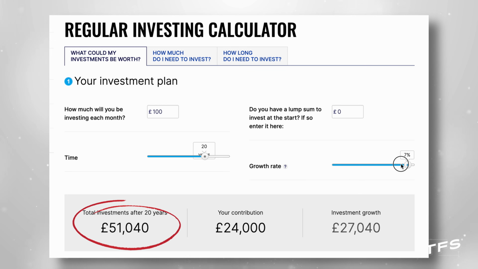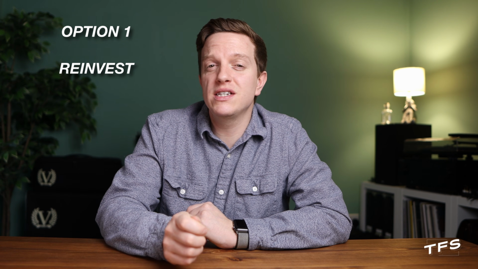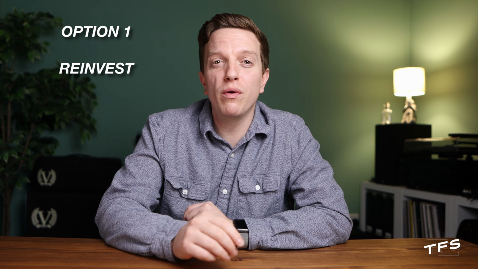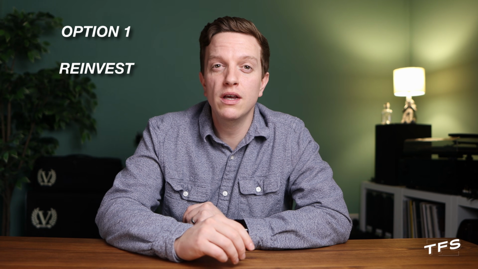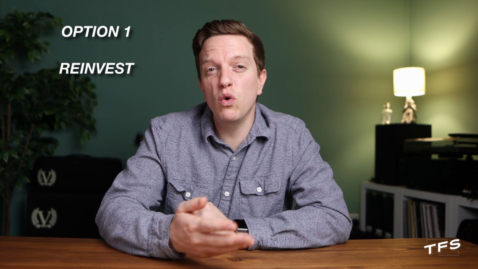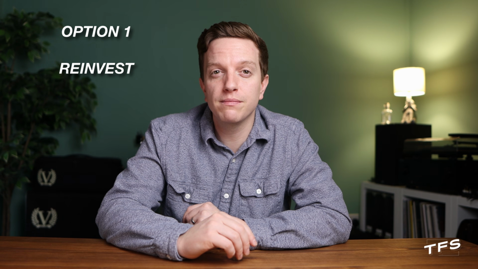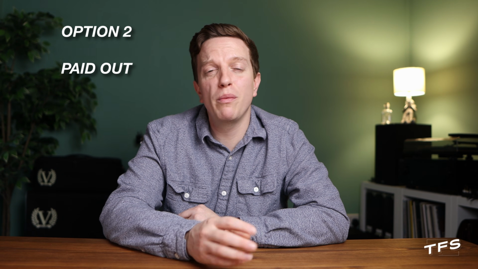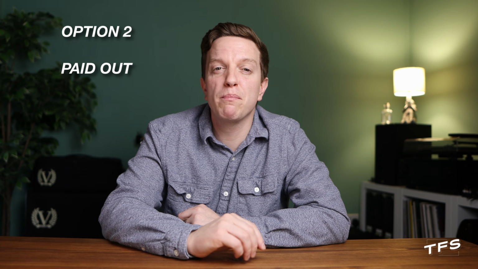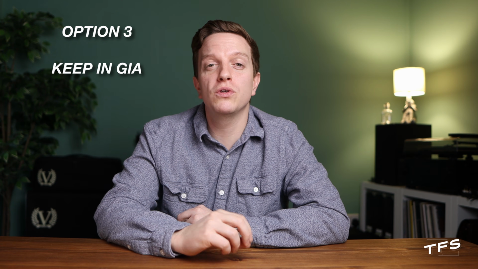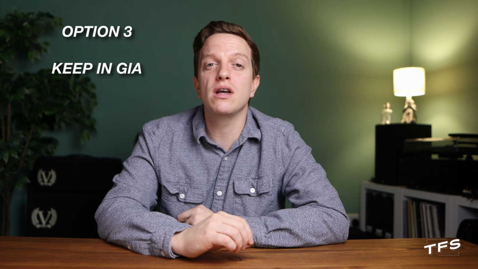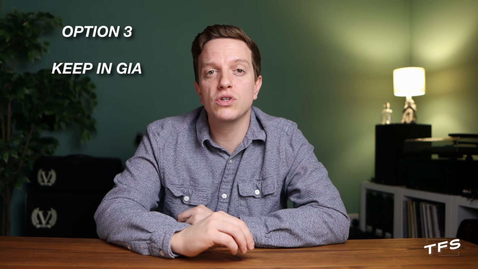Some of your investments might pay out an income to you in the form of either dividends or interest payments, and you usually have 3 options here. Option 1 is to reinvest the income. Simply put, buy more investments with the income that you've received. You can normally set up a regular automatic instruction with your provider. Option 2 is to have them paid to a nominated bank account, so those income payments are paid out to you as cash. Option 3, keep the income inside the GIA as cash and decide what to do with it later.